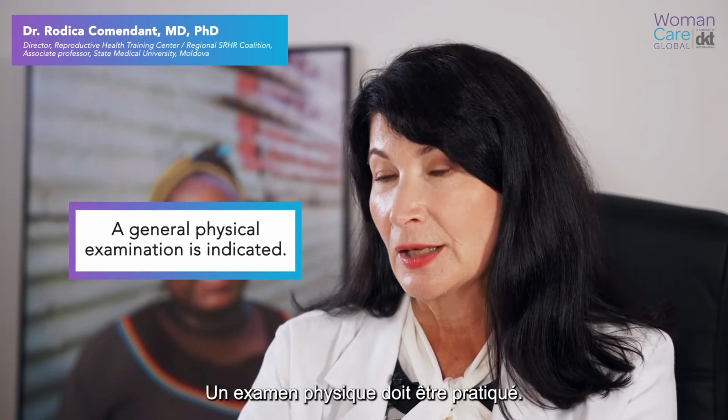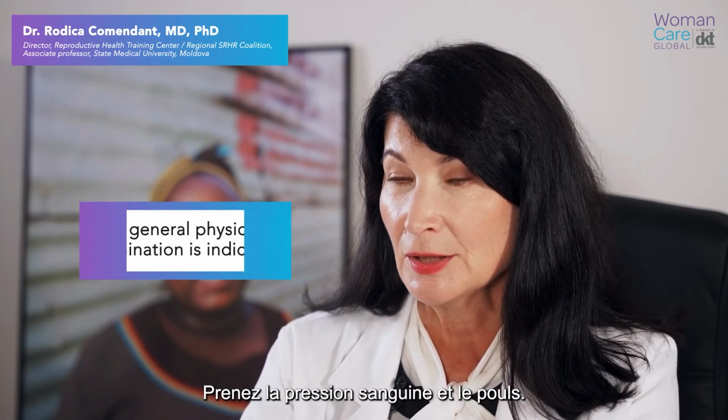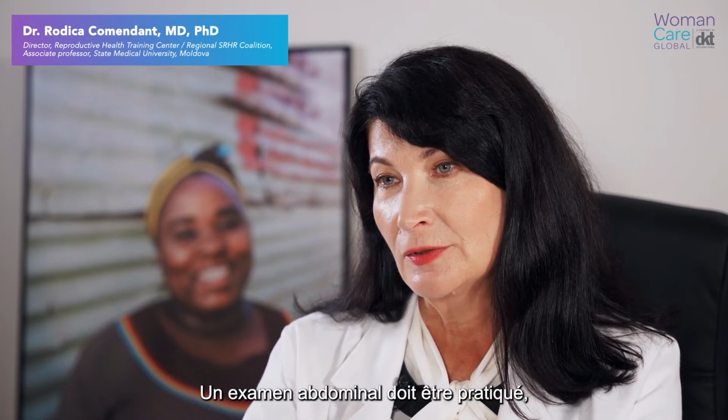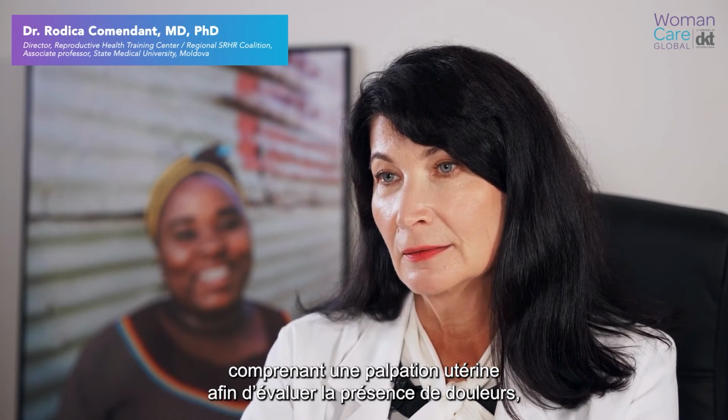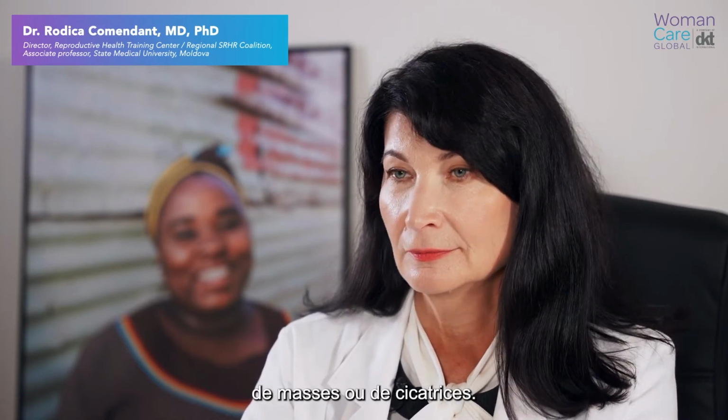A general physical examination is indicated. Take the blood pressure and the pulse. An abdominal examination should specifically include uterine palpation to assess if there is any pain, masses, or scars.